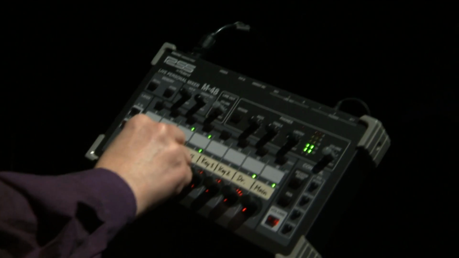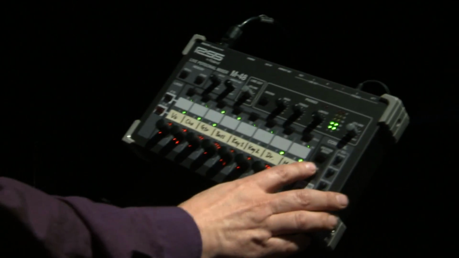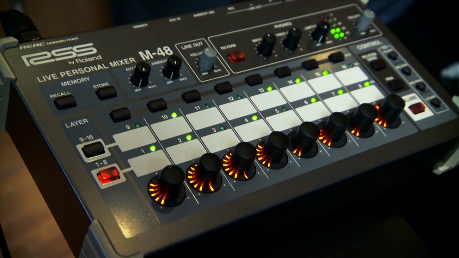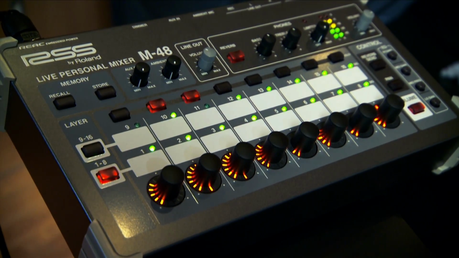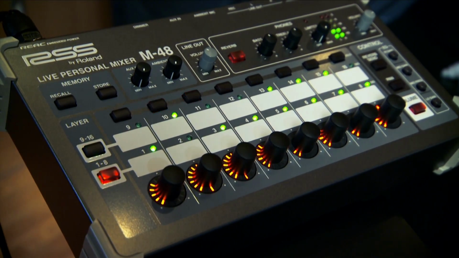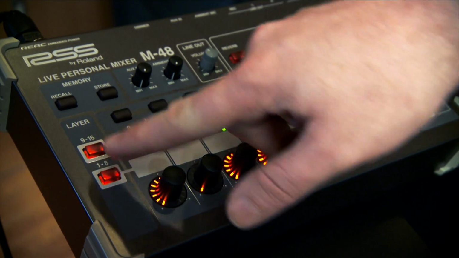So what about the performer? How do they use the M48? The M48 has a simple control surface hiding a powerful mixer inside. The main controls are the 8 knobs, surrounded by rings of LEDs. These control the 16 stereo groups, with 1 to 8 when I press this button, and 9 to 16 when I select this button.